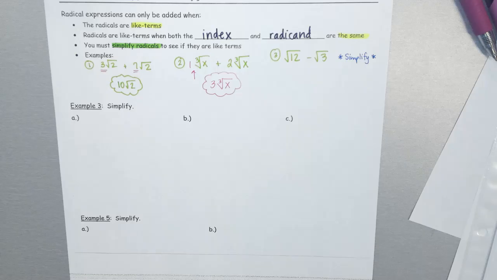Simplify your radical. All right, and then tell me what you're thinking about with this one. What can we simplify, the root 12 or the root 3? What do you think? 12. Yep, the 12.